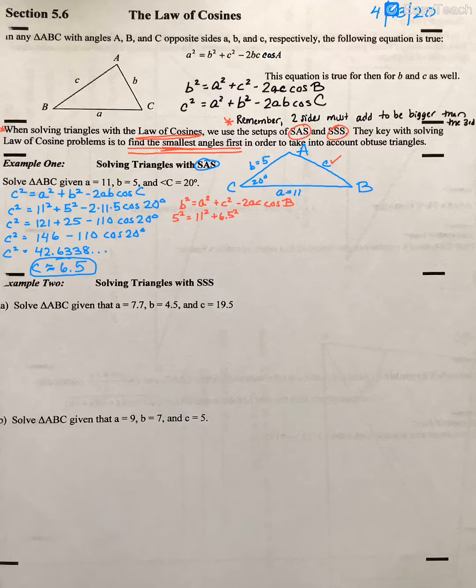I'm going to go ahead and use that 6.5 squared, minus 2 times 11 times 6.5, and then it's cosine of B. So we'll have to work with that in a moment. This is not one you can just automatically put into your calculator, but you can use the calculator to do some calculations. I'm going to go through and do some cleanup.